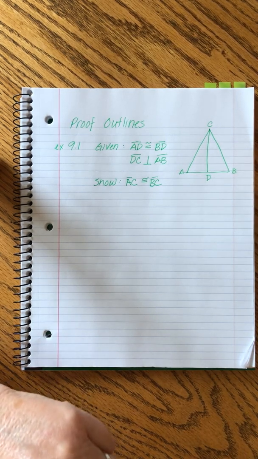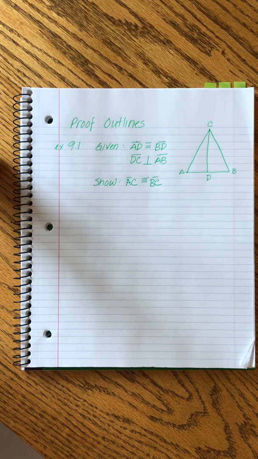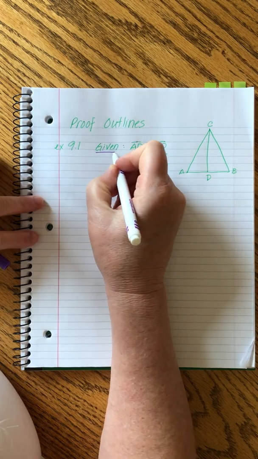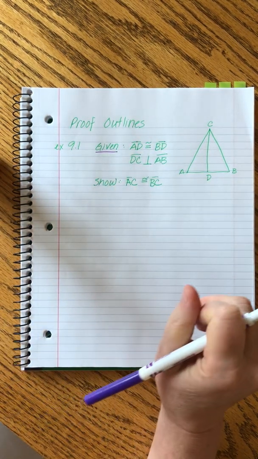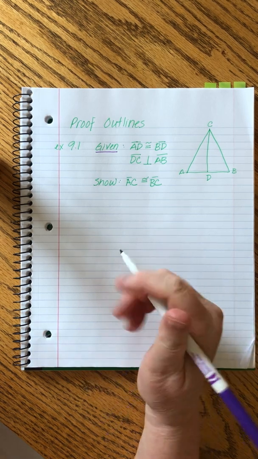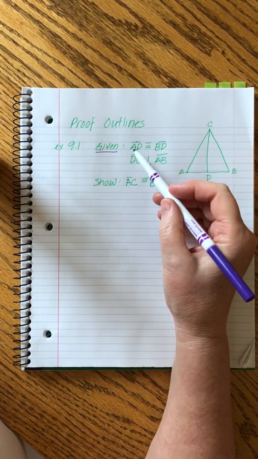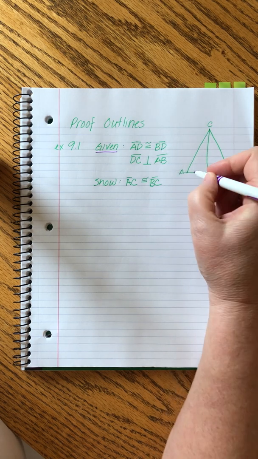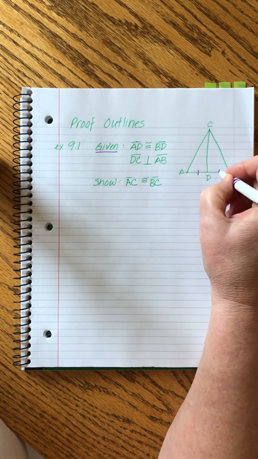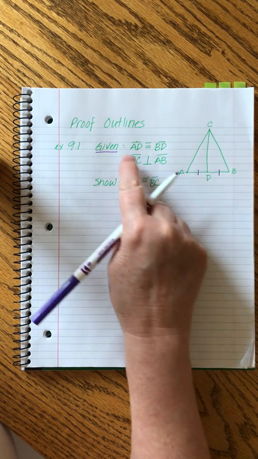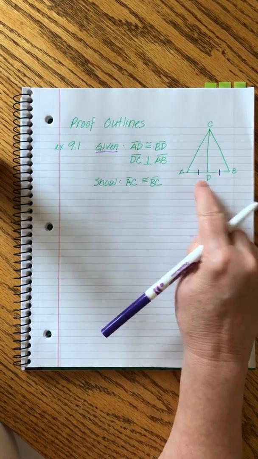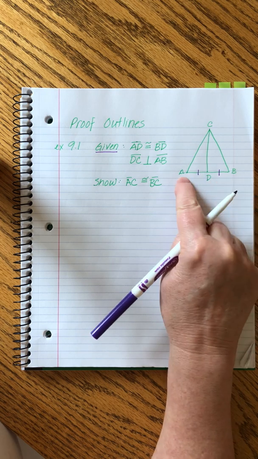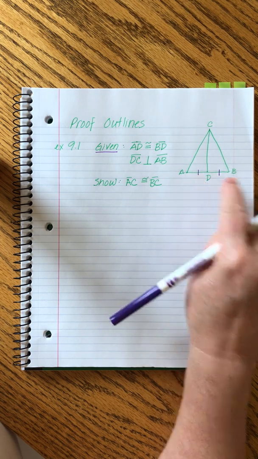Well, we have to figure out what we've got. And so the first thing that we want to do is we want to mark our diagram with what we know. I'm going to use purple. You don't necessarily have to use different colors, although you certainly can if you want. But this is just going to help you follow my logic. We're told that AD is congruent to BD. That means this is the same as that. I like to use the purple because it shows how I know. It's because it's a given. But it's very important that one way or another you mark your diagram to show, yeah, we know those are the same.